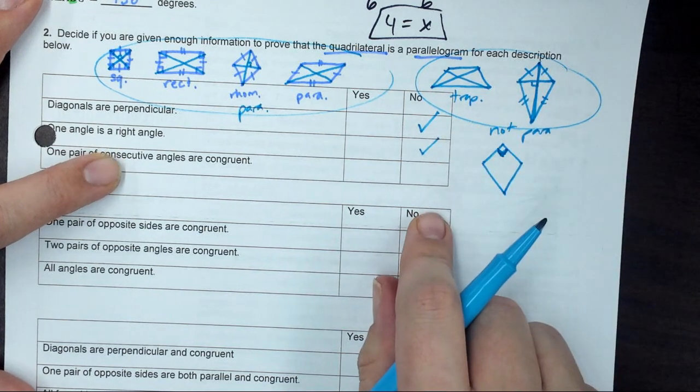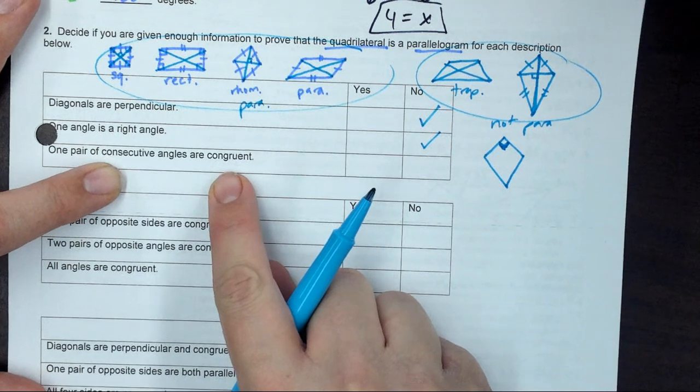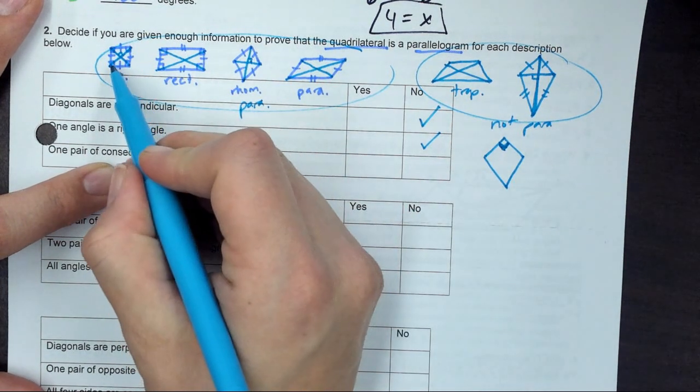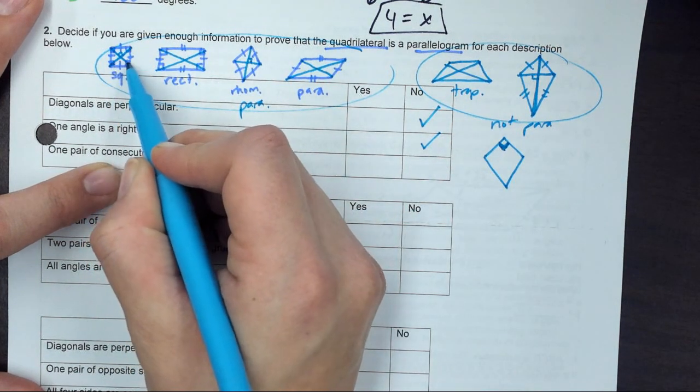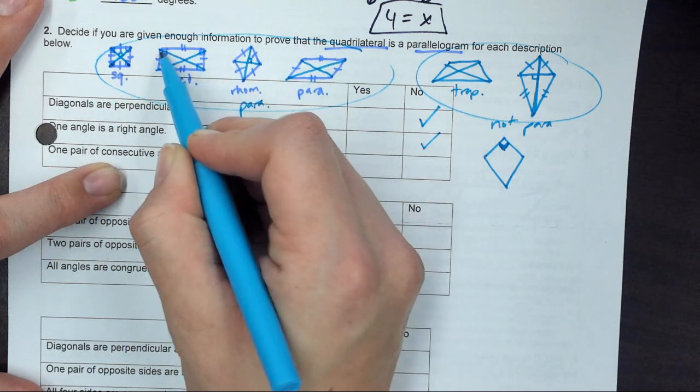That's not a parallelogram. One pair of consecutive angles are congruent. Well, I know in a square, consecutive angles, two angles right next to each other, those are congruent, 90 and 90, rectangle, 90 and 90.